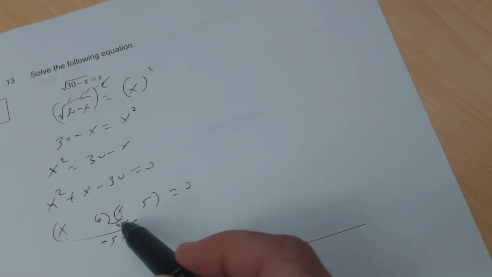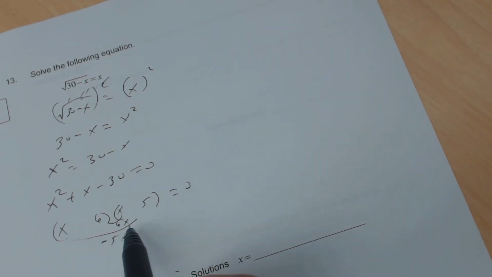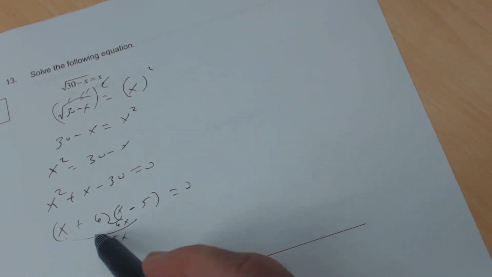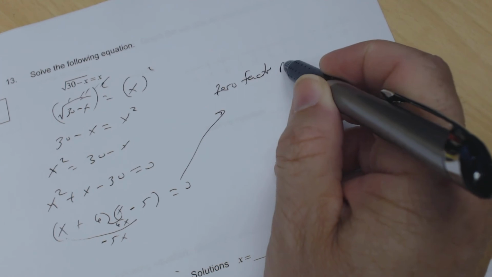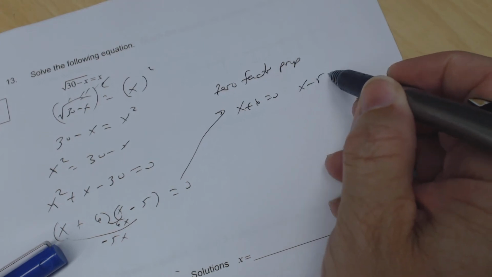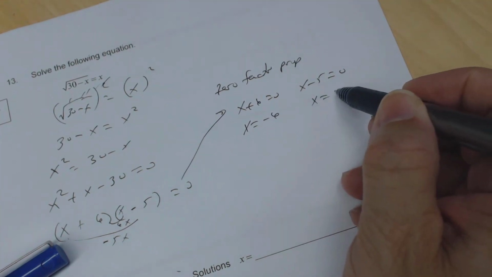Now when I combine these, always check yourself. 6x minus 5x, is that a 1x? And the answer is yes. So this is correct. I just have to put the correct signs in. The only way I can get a negative 5x is if this is x minus 5, and the only way I can get a positive 6x is if this is x plus 6. And so you're done factoring. Now we're going to set each factor equal to 0, using the zero factor property. So I get x plus 6 equals 0 and x minus 5 equals 0, and solving each equation, I get x to be negative 6 and x to be 5.